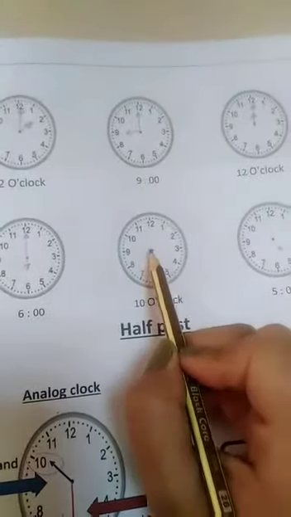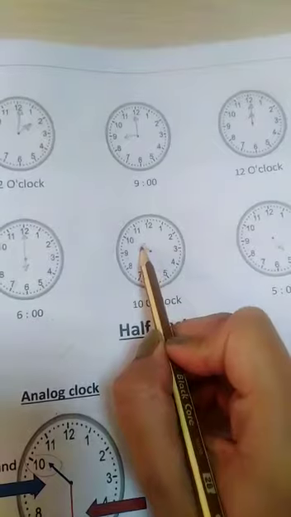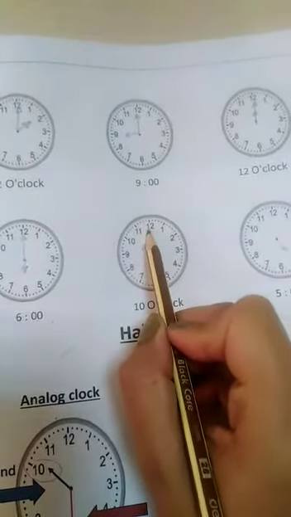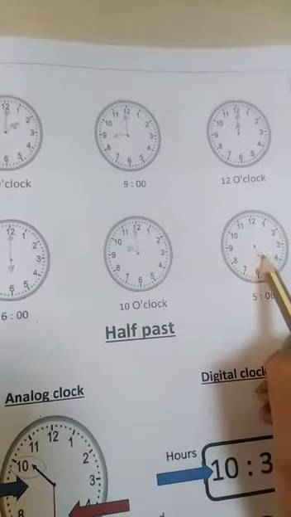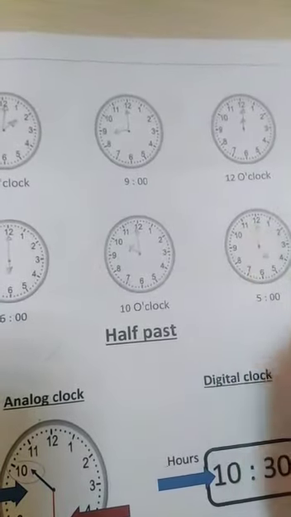10 o'clock. The short hand points to 10 and the long hand points to 12. The next one is 5 o'clock. So the short hand points to 5 and the long hand points to 12.